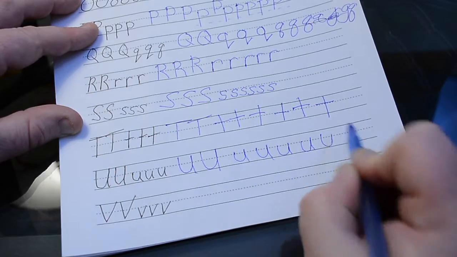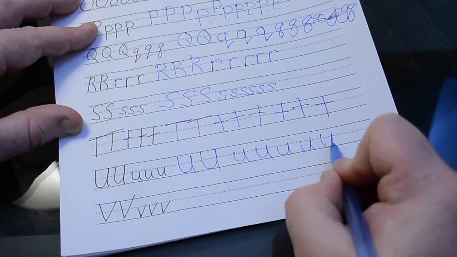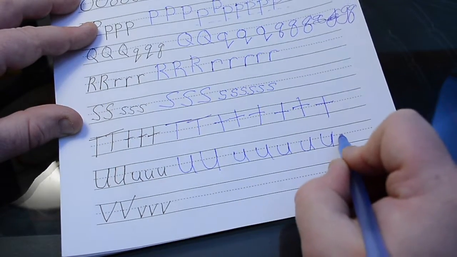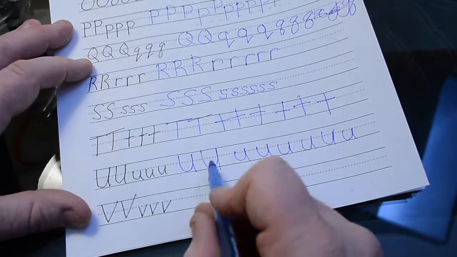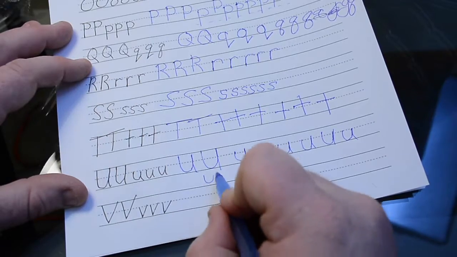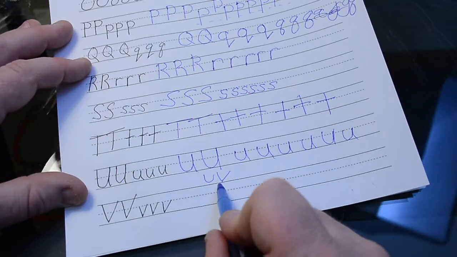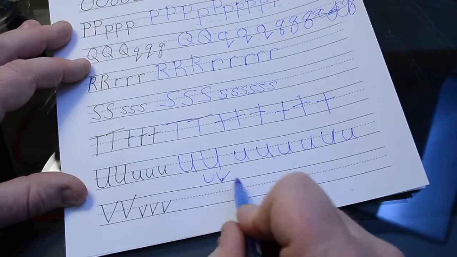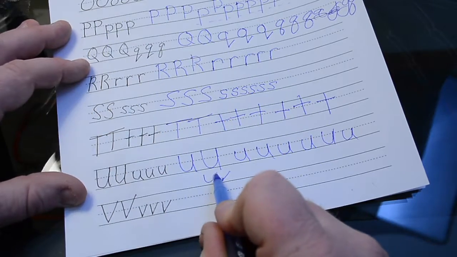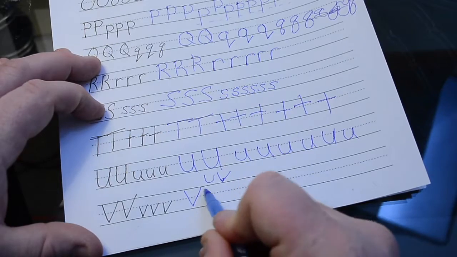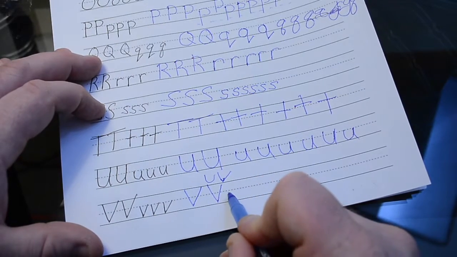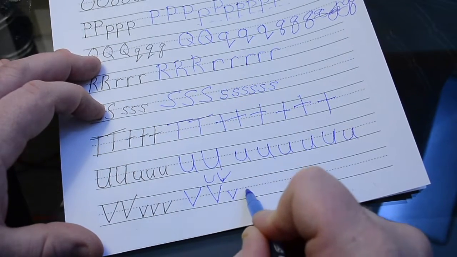You could go and then lift and then come back down. So just like I always get my u's, and I do a u like this and a v like this. So you can see that there's a sharp point on the v and there's a curve to the u. So a v, capital V, looks like this, and a small v looks like this.